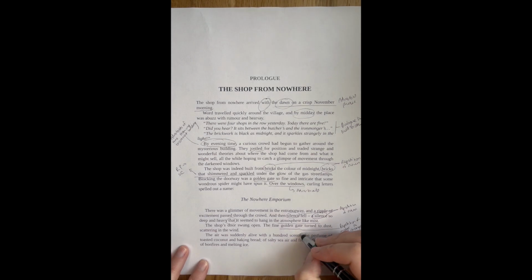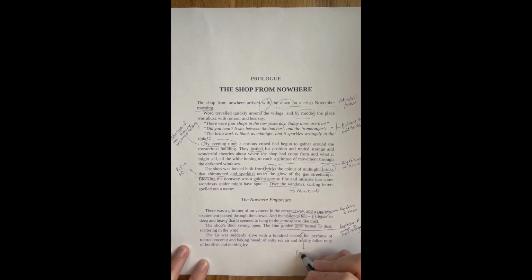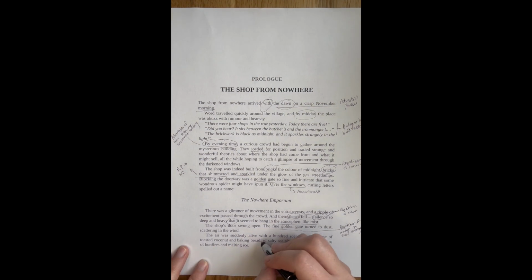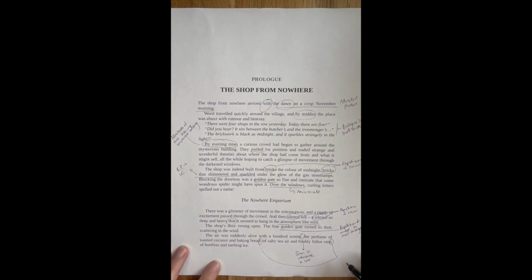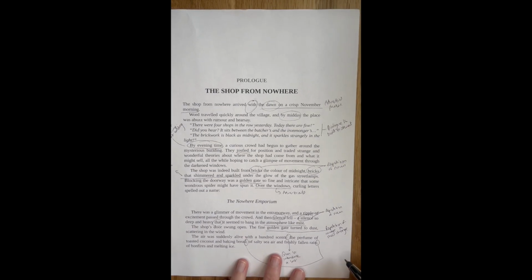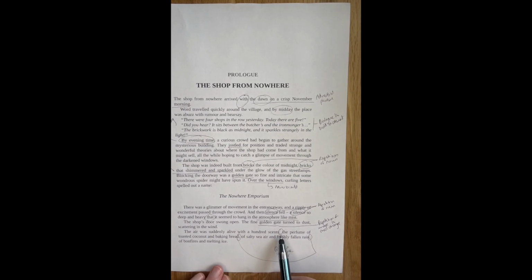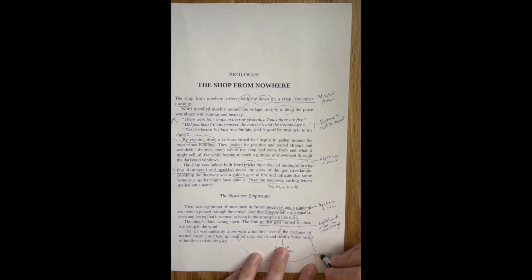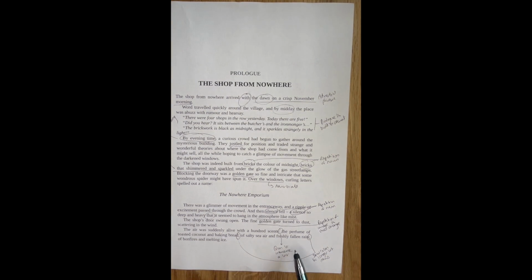Oh, I like this too. Right, I'm going to label the colon to introduce a list. Perfume with toasted coconut and baking bread, salty air. And then we've got the semicolons as well. So if I do have those slightly more advanced students who might be able to incorporate this, I can annotate that as semicolon for longer list items. And that's a lovely sensory description as well.